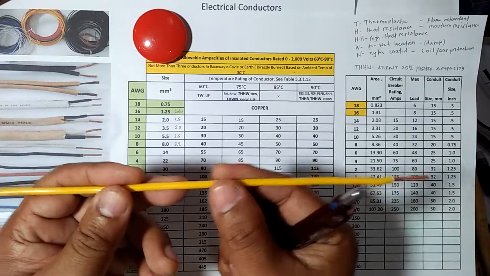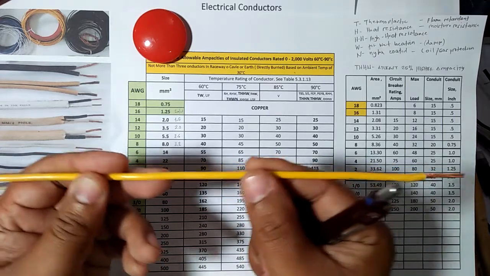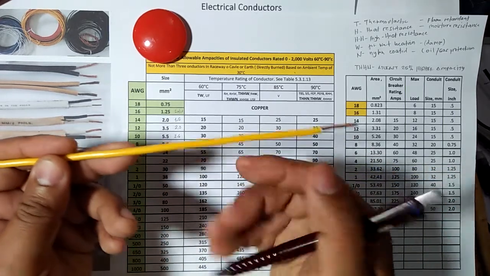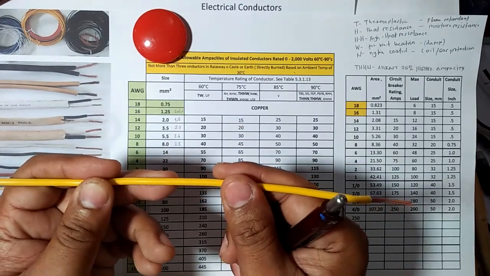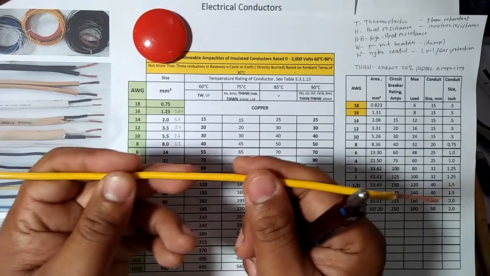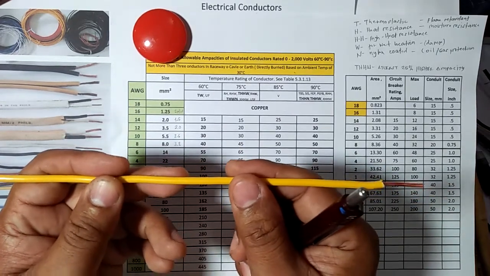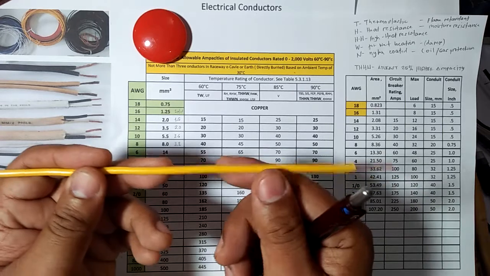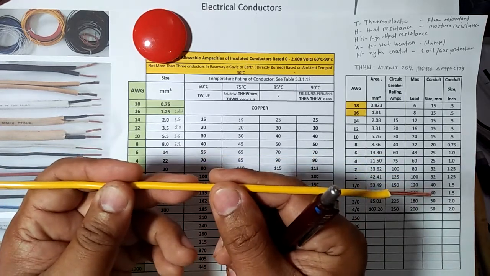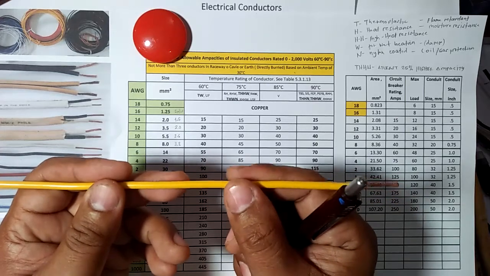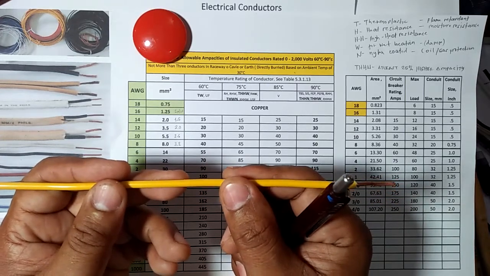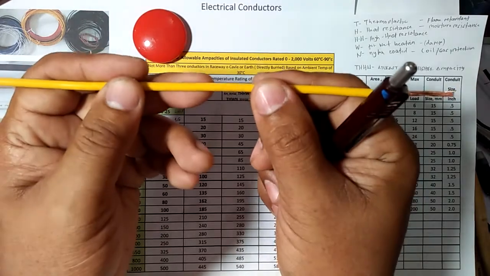So this is thermoplastic. This insulation is a cover for our wire. The insulated cover separates the passage of current to other conductive surfaces and resists current discharge.